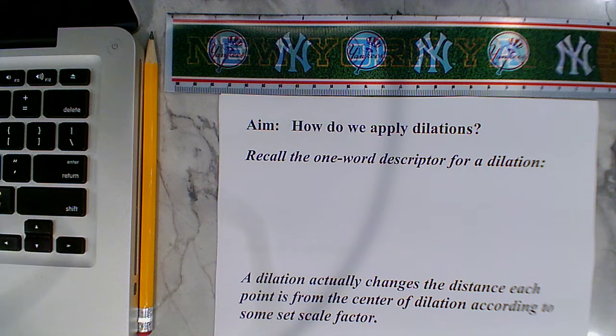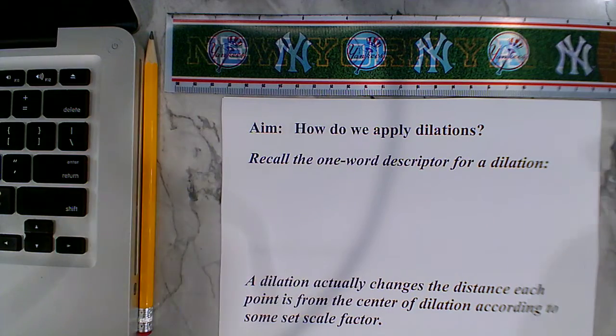All right, guys, so here we go. Today we're going to be focusing on dilations. All right, probably the most interesting of the transformations, for whatever that means.